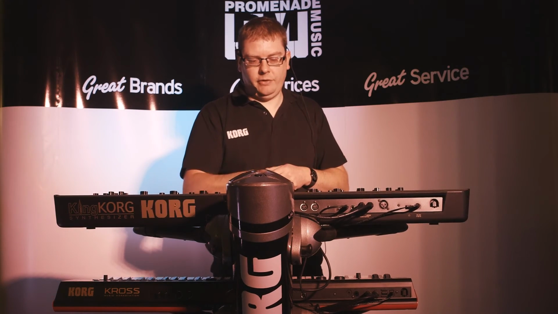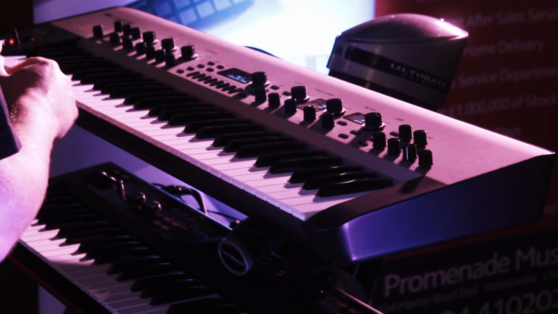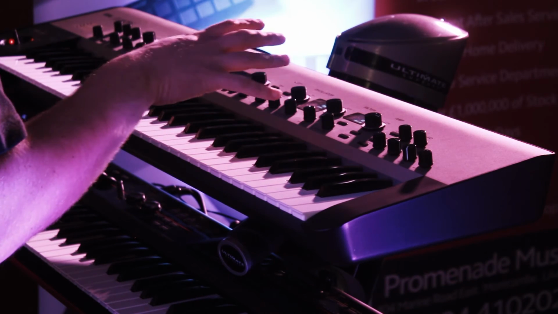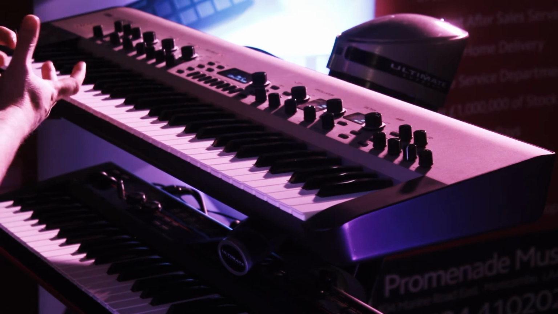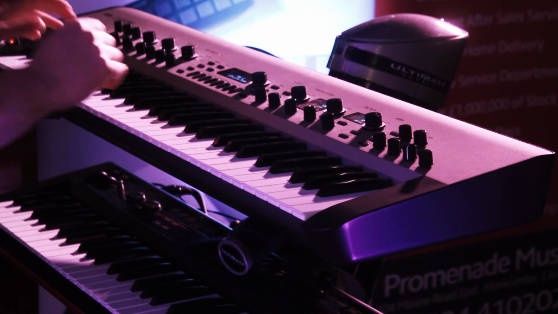So back to my favourites. I've got loads of great acoustic type sounds in here as well. So of course it's a great analog modelling synth, but we've got some really usable, what we call PCM based, sample based sounds in here as well. Things like pianos.